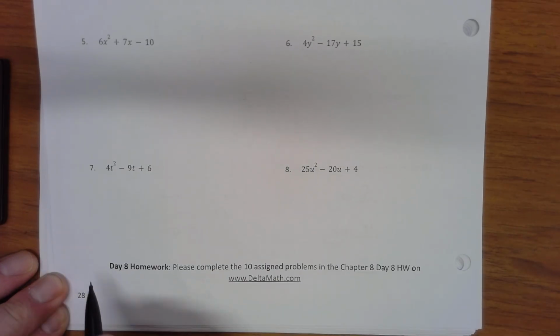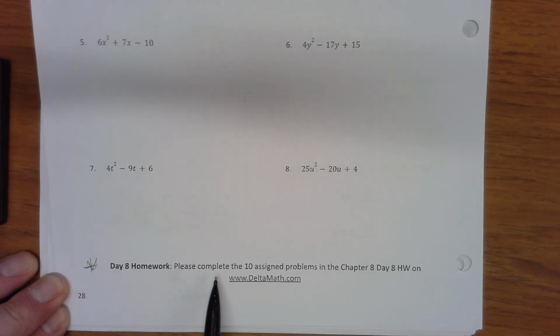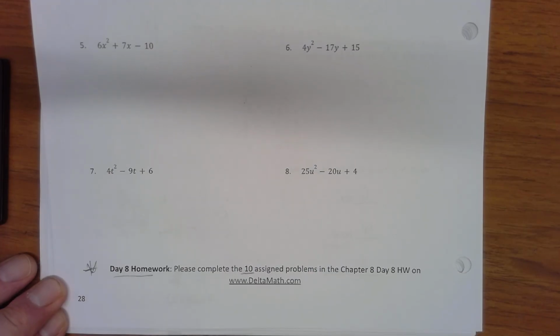Tonight your homework is to work in Delta Math on 10 questions on day 8 homework. Spend the rest of this class period working on that in your Delta Math. You do not need to keep your notes. However, if I suspect that your work was completed faster than it should be expected, I may ask you for those for credit. So do the right thing, work on these 10 questions, and it will be due when I see you next.